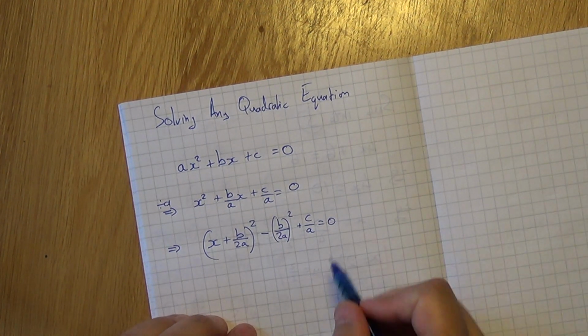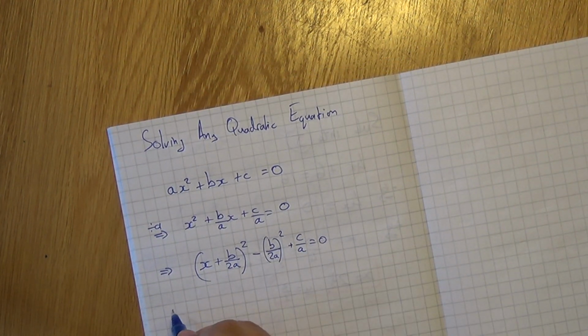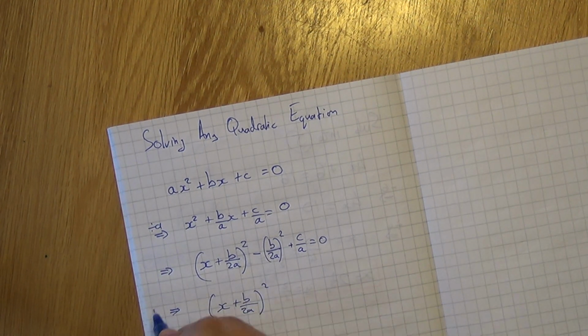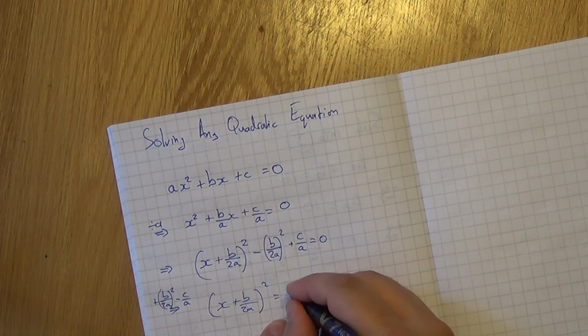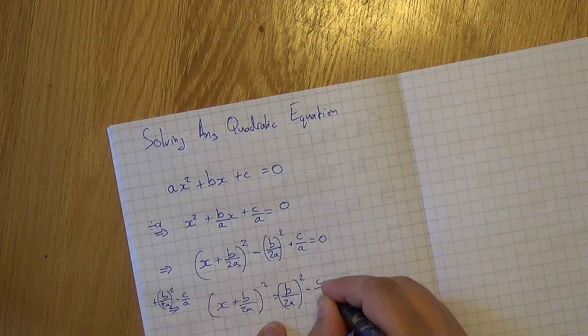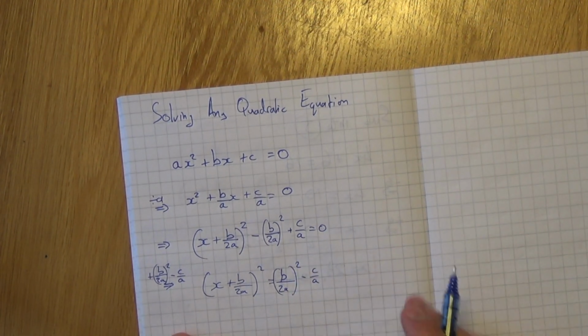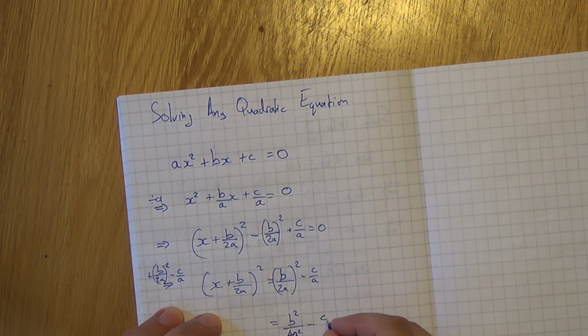Alright, I'm going to do some work with this set of fractions here to try and simplify. Actually, I'm going to do it on this side of the equation first of all. So what I'm going to do is add b over 2a squared and take c over a. So that gets us b over 2a all squared take c over a. Now all I'm going to do from here for a little bit is make this right hand side neater using our fraction work. So square that bracket gets us b squared over 4a squared take c over a.